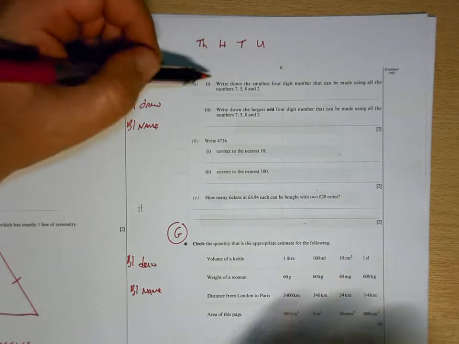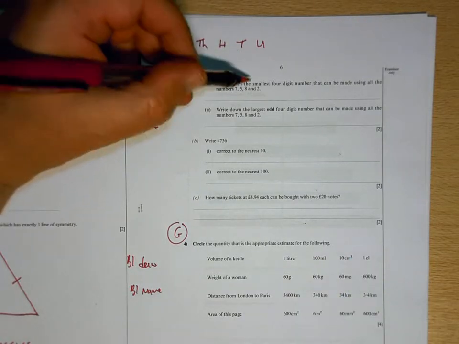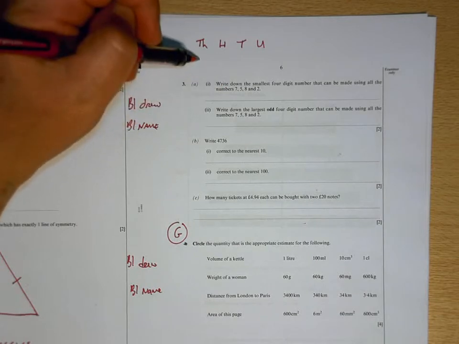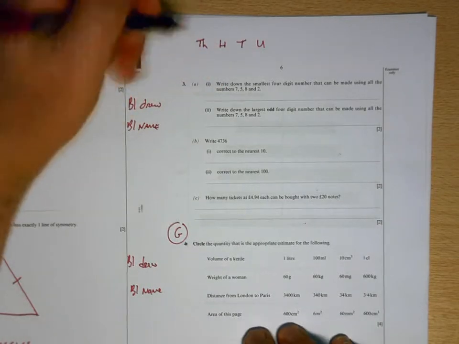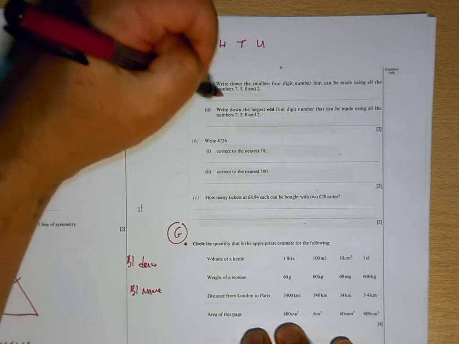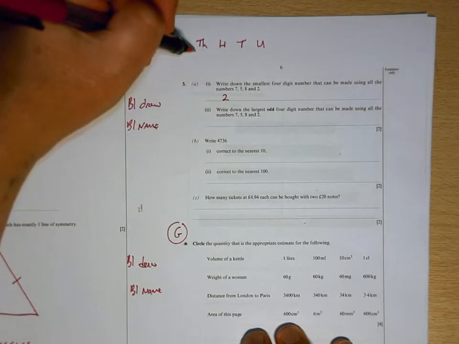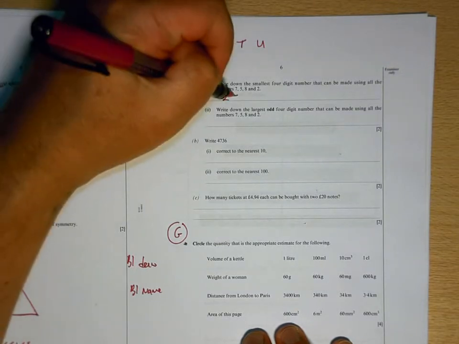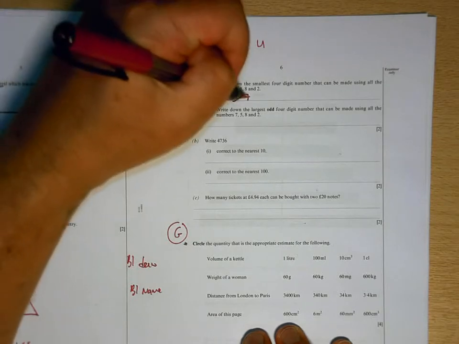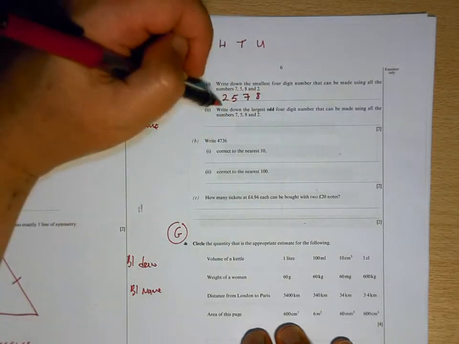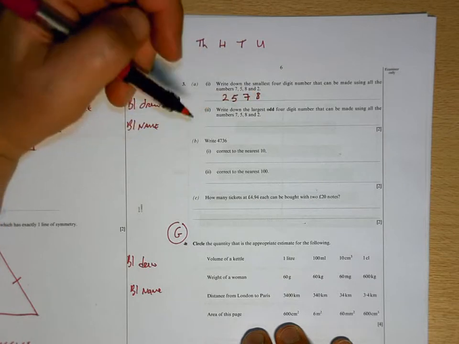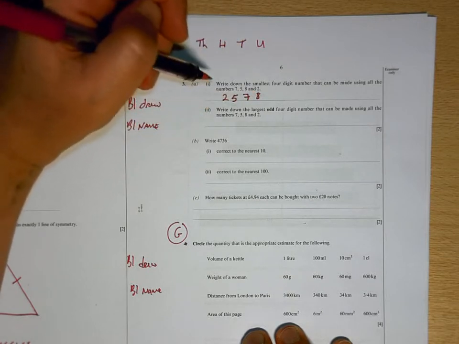So what you want is to have these in order of ascending size. So the smallest number you could make would have a 2 in the thousands, then it would have the 5, then it would have the 7, then it would have the 8. So 2,578 is the smallest number you can make.